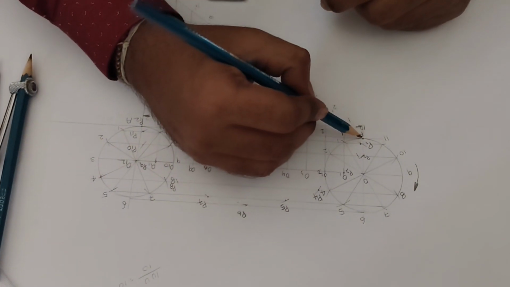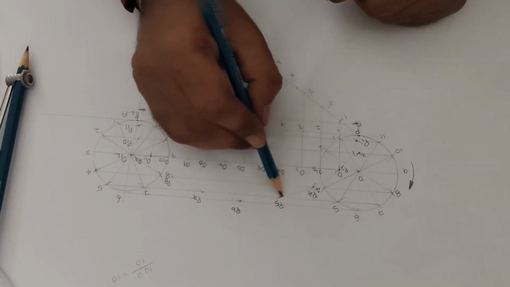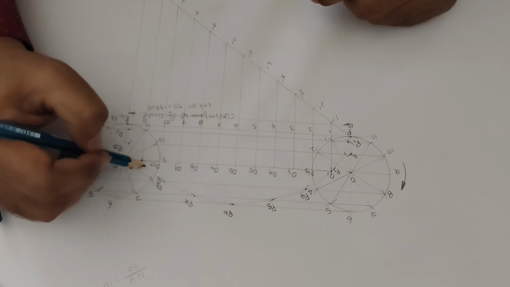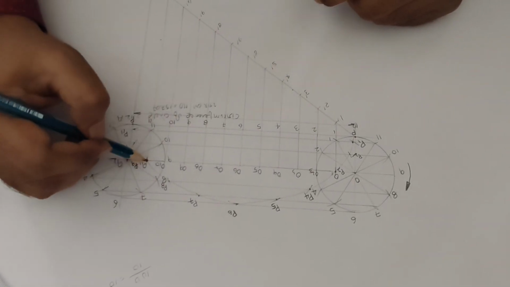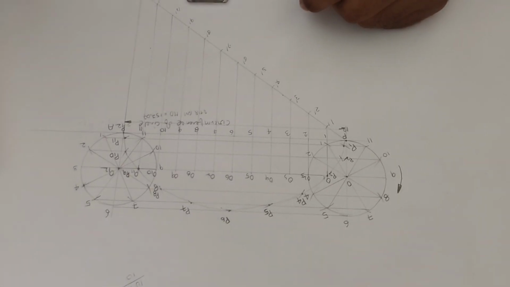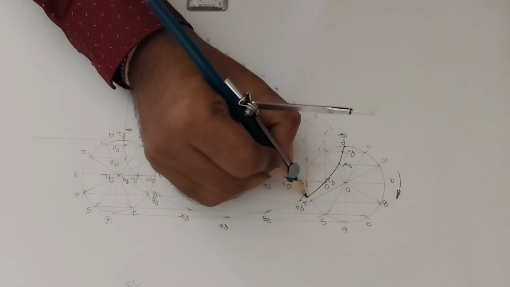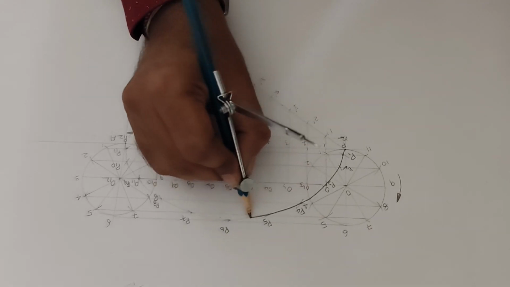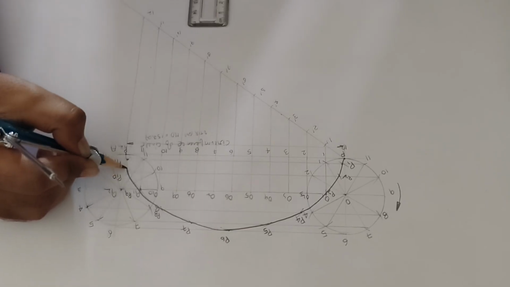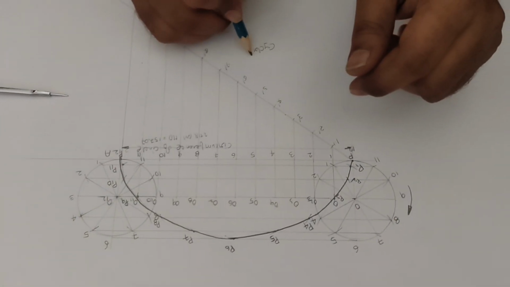We have to take it like that. So now we take an H pencil and draw a smooth curve lightly, passing through all the points P1, P2, P3, P4, P5, P6, P7, P8, P9, P10, P11, P12. Then, by taking an HB pencil, draw a smooth curve passing through all the points P1, P2, P3, P4, P5, P6, P7, P8, P9, P10, P11, P12. This curve we can call a cycloid curve.